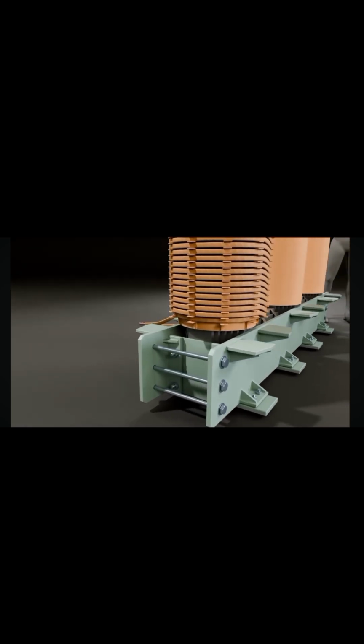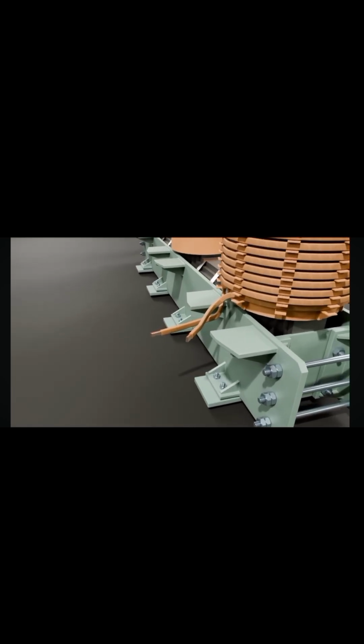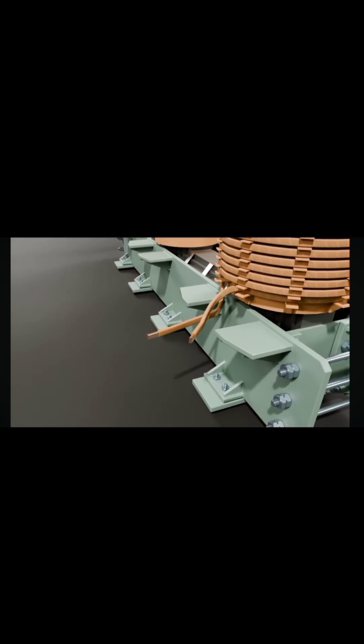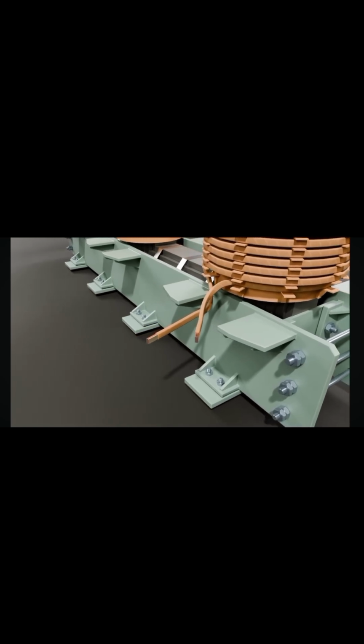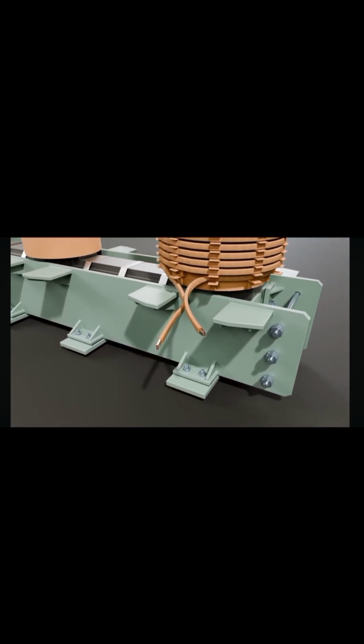Transformer windings are made of high-conductivity copper due to its excellent mechanical properties and high electrical conductivity, making it an ideal material for this application. For all transformers with ratings larger than a few kVA, rectangular section conductors are used instead of the normal round conductors.